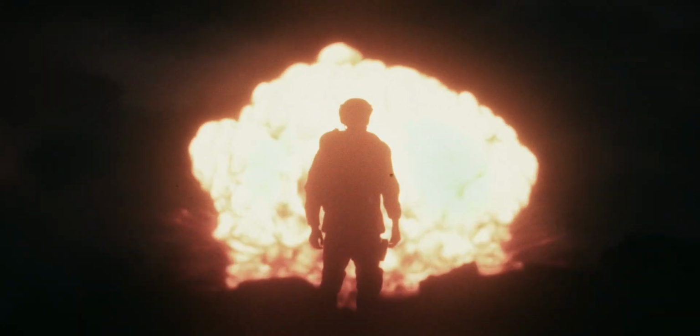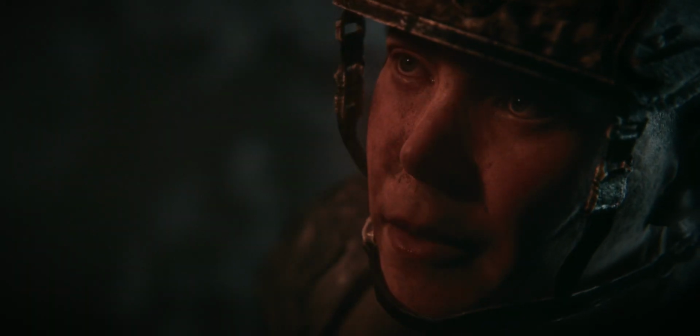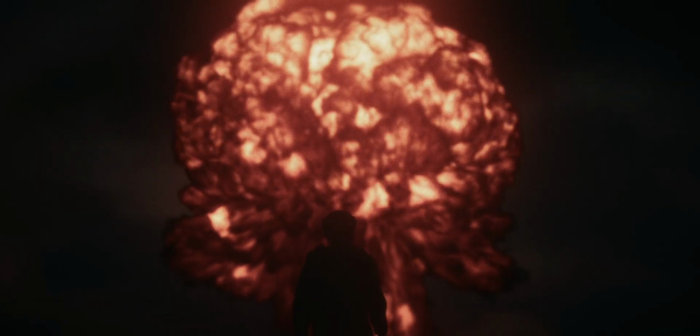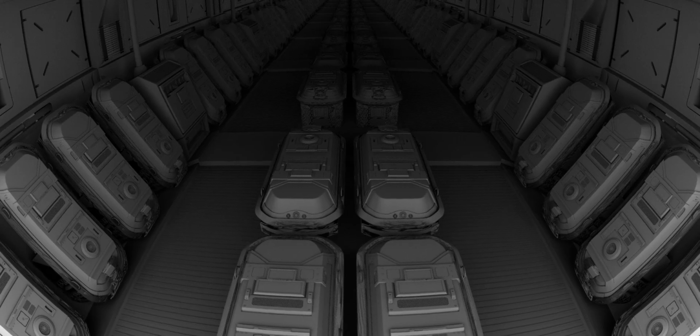The explosion here was also rendered in Unreal Engine in basically real time. This would take hours and hours of rendering with a classic path tracer.